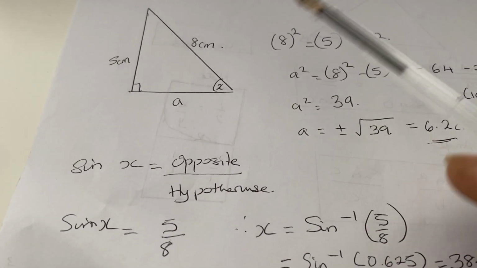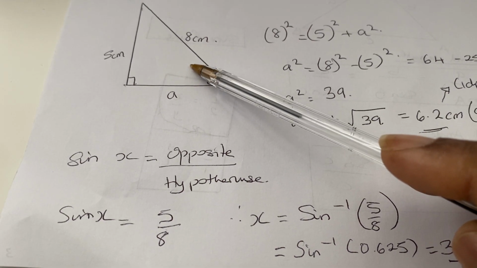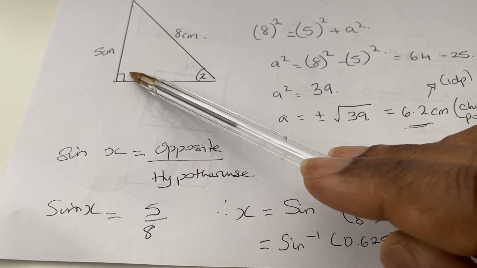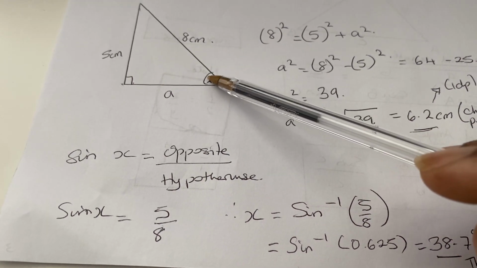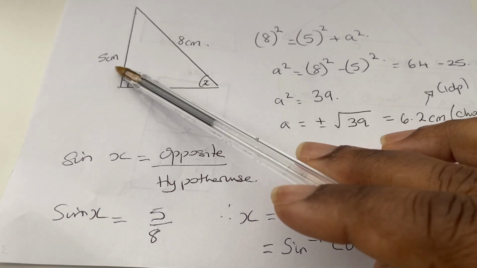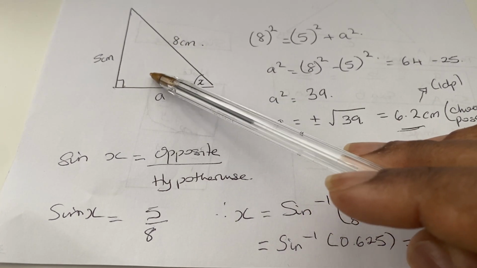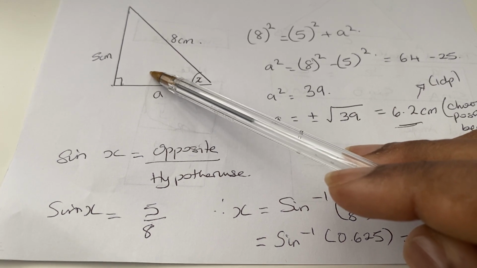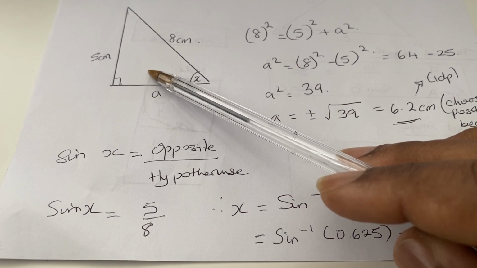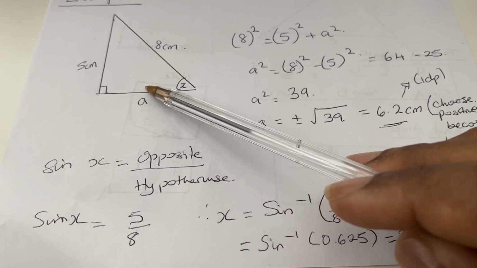Now, assuming this is not a right angle triangle, let's assume this is not 90 degrees. So here, to find x, I need the opposite over the hypotenuse. That is, if this is not a right angle triangle. No, this is a right angle triangle, sorry, because SOHCAHTOA has to do with right angle triangles.